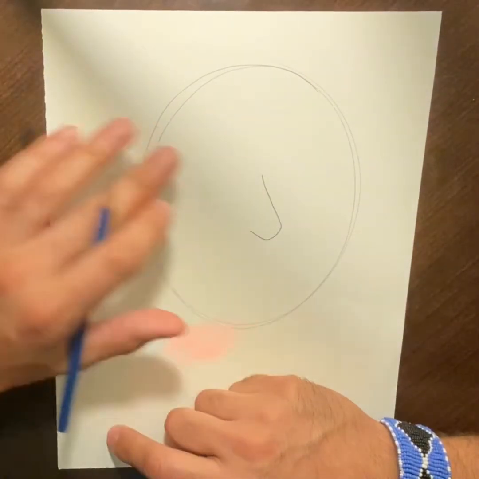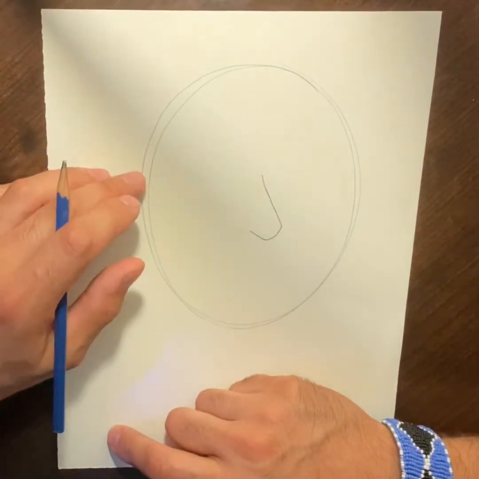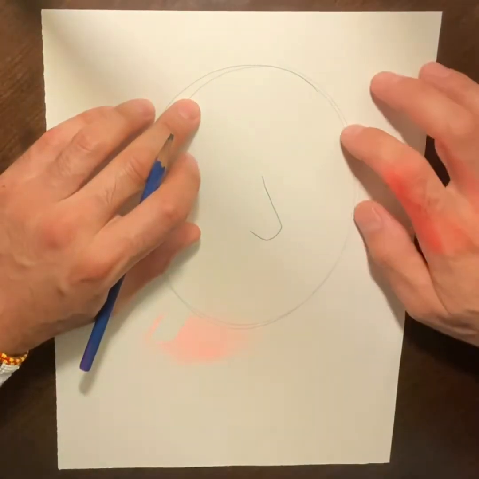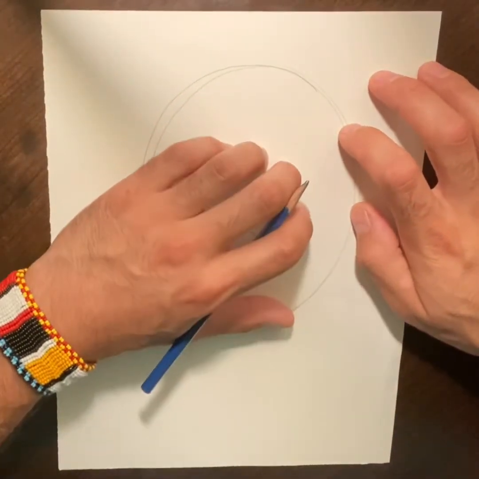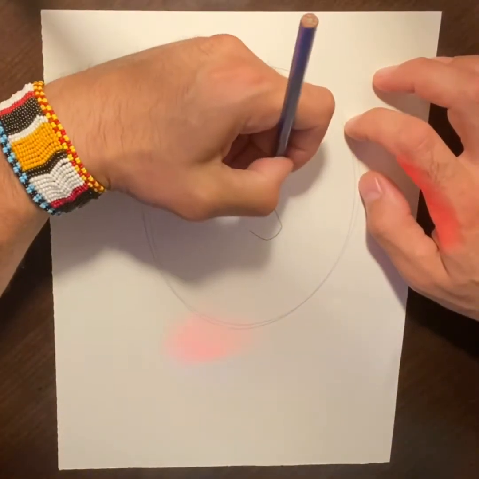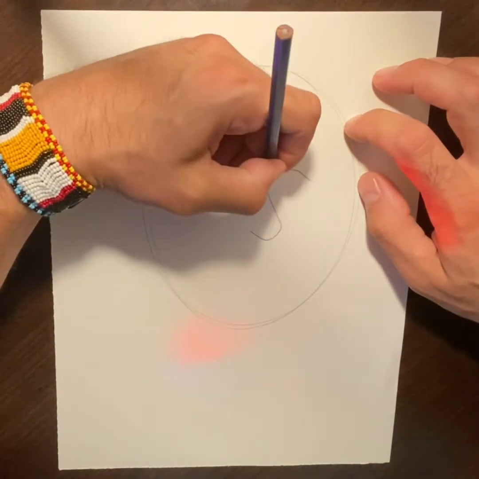All right, that's my nose. Whatever shape your nose might have might be different, and we'll talk about how to add nostrils and all sorts of things later. The important thing for today's lesson is to start simple. All right, so you're going to want to look in the mirror and look at your eyes.